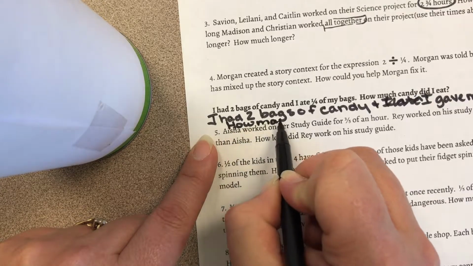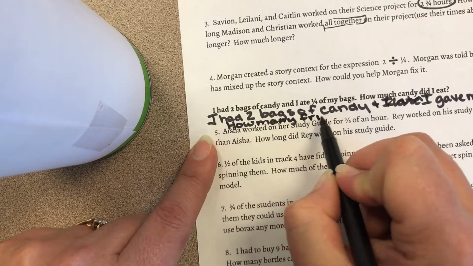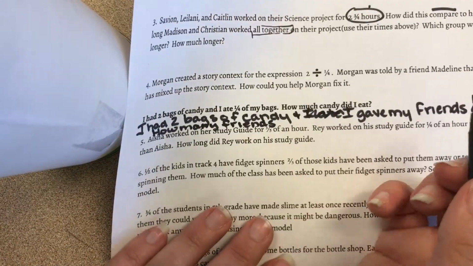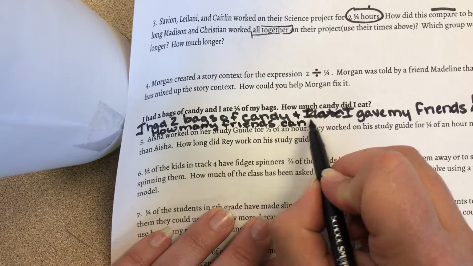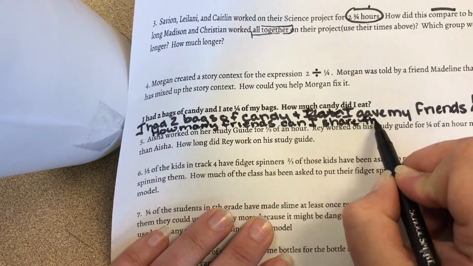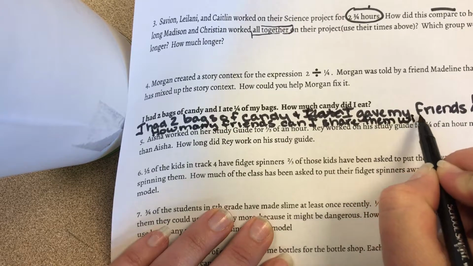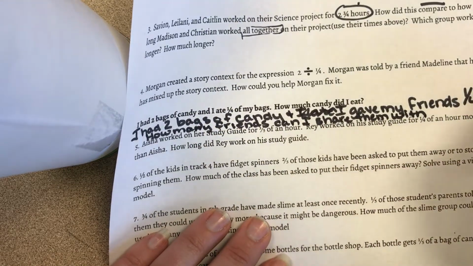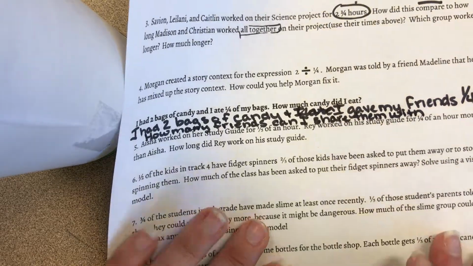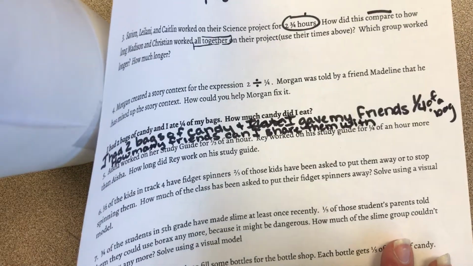How many friends can I share them with? So I could have said something about putting 1/4 into something.